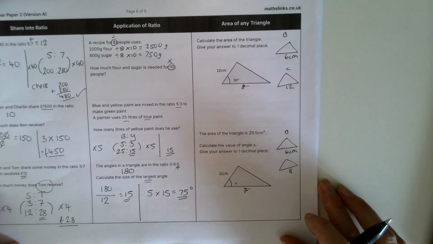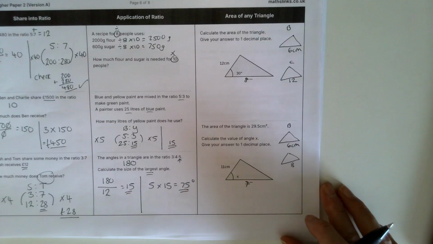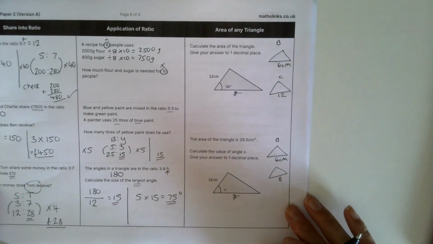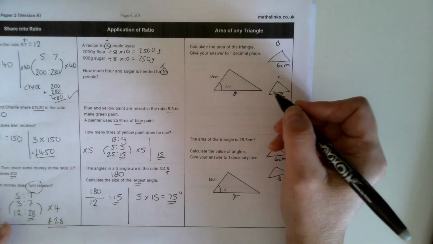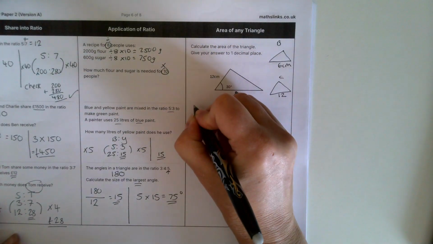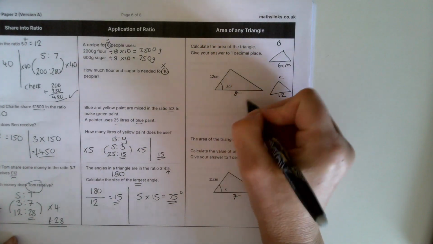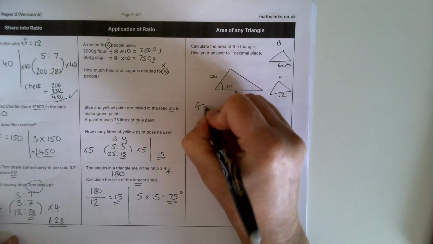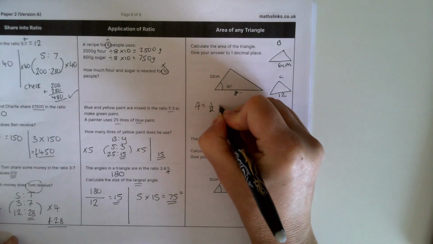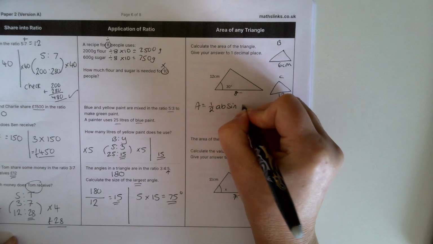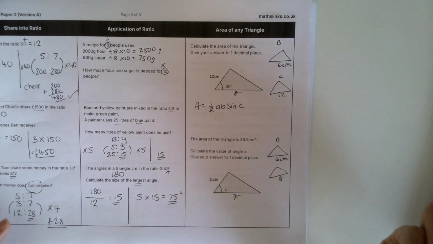Right, this is not for the foundation people, so foundation people, you can stop there. Higher people, you need a formula, which is given to you in the exam, for working out the area of a triangle when you've got an angle, and that is a half AB sine C. And we can just plug in the values.